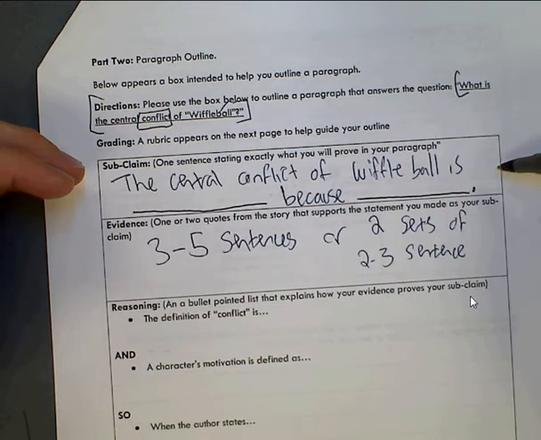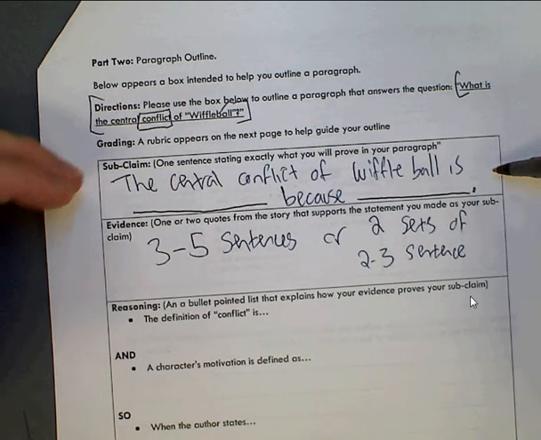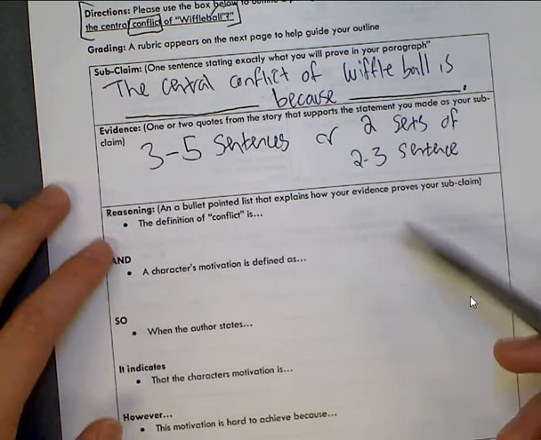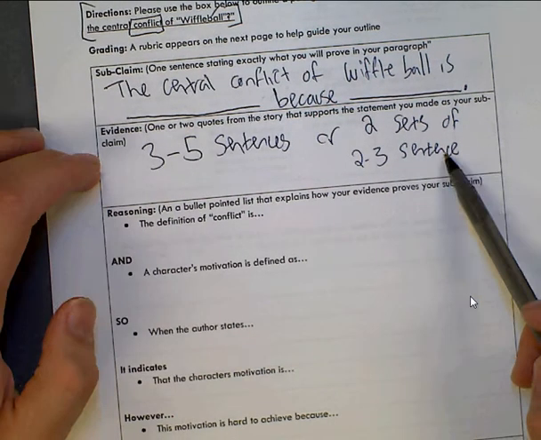Okay, but now that you've told me what you're trying to prove in your paragraph, and you've given me the evidence to prove it, what you have left is this reasoning box, which is where you're going to explain how your evidence proves your claim.